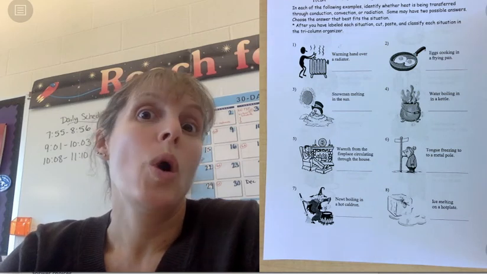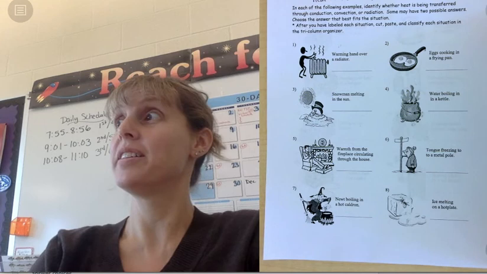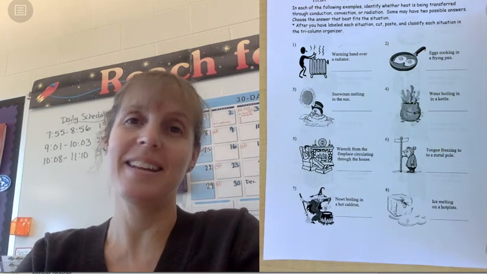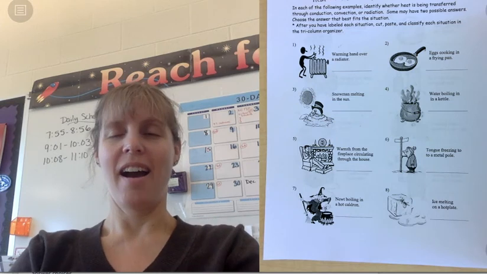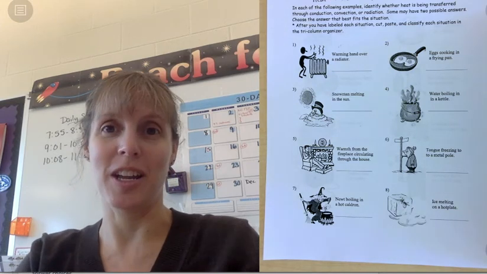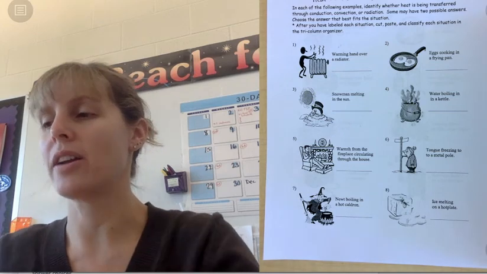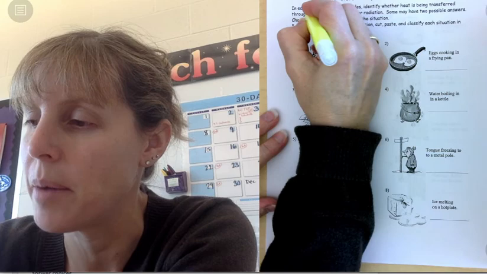I am warm right now due to convection, and the sunlight is coming into my room and heating it up through radiation. And yeah, I'm warming up my chair right now through conduction. So I asked you to look at conduction, convection, or radiation last time we talked.